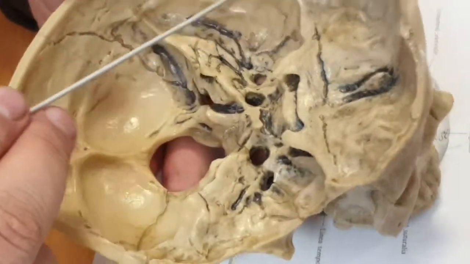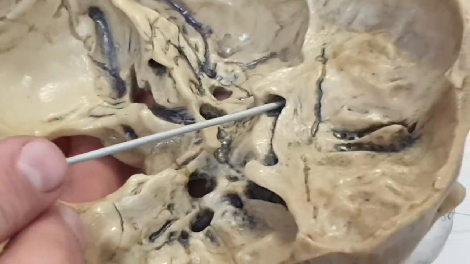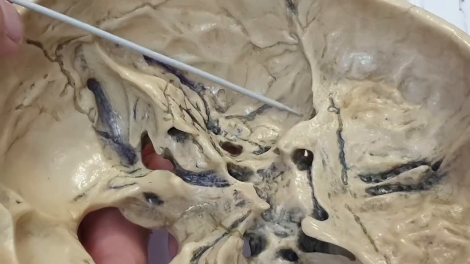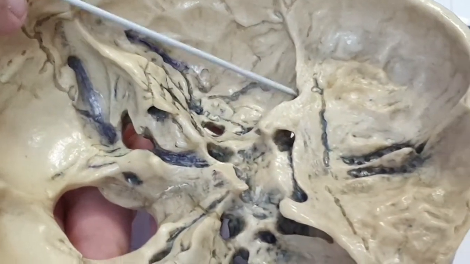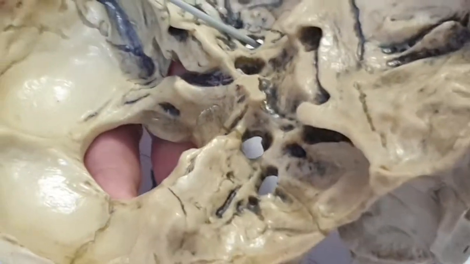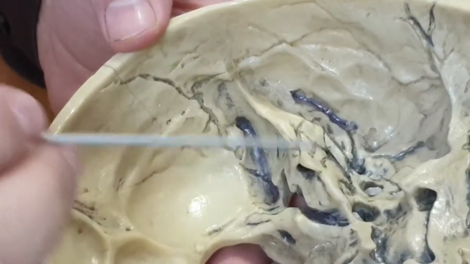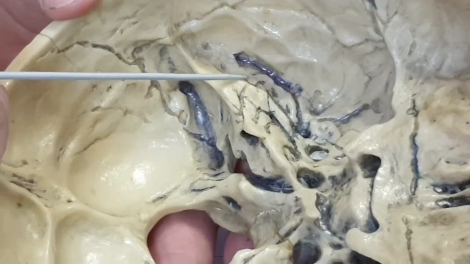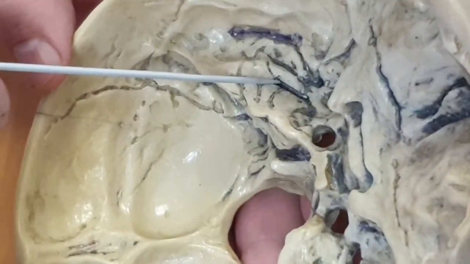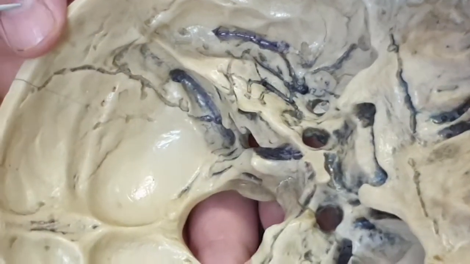Then the middle cranial fossa. Here we can see the optic canal, canalis opticus, sulcus chiasmatis, and the space between lesser and greater wings, that is fissura orbitalis superior. Here it is foramen rotundum, foramen ovale, foramen spinosum. That is the anterior surface of the pyramid, and here it is eminentia arcuata, tegmen tympani, sulcus nervi petrosi majoris and minoris.